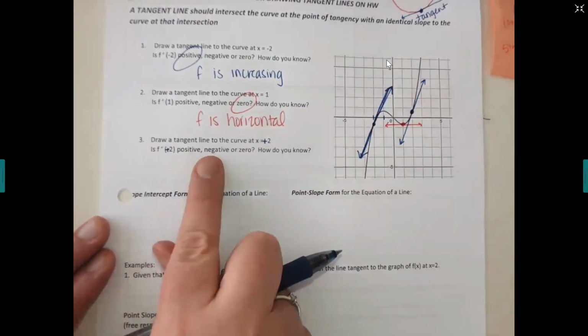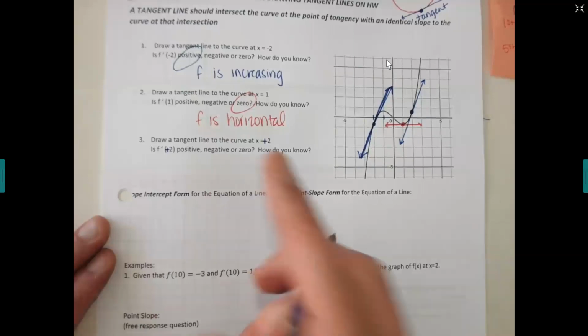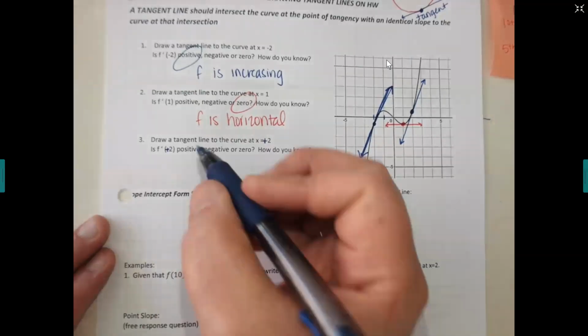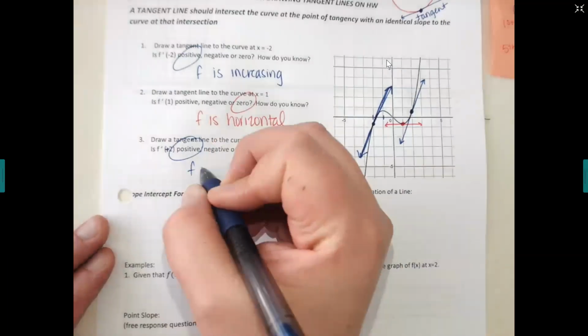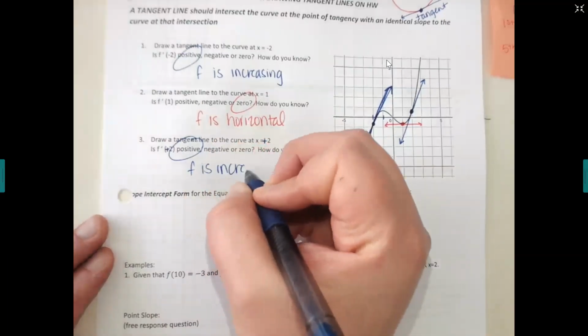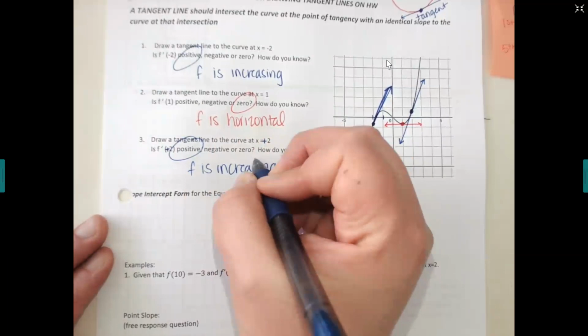Now, would that be positive, negative, or zero, what you just drew? Positive, which means that f is doing what? Increasing, very good. Okay, now, before we go on, I want to correct one little thing.